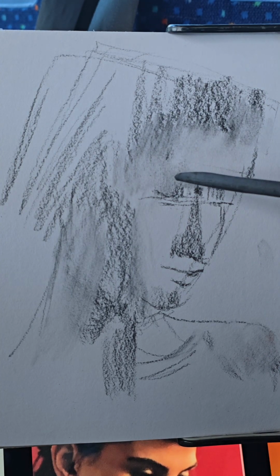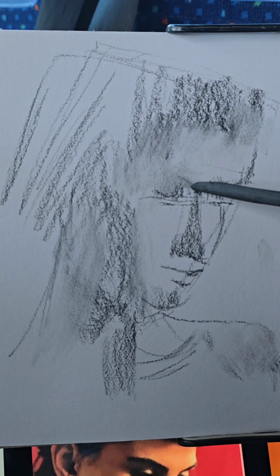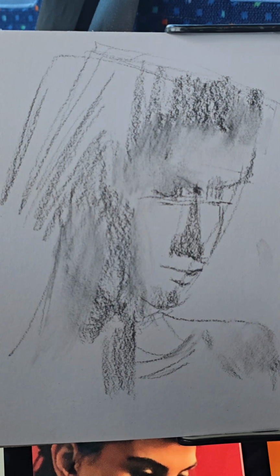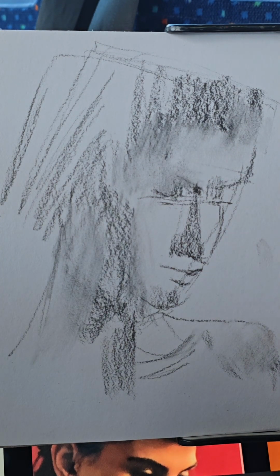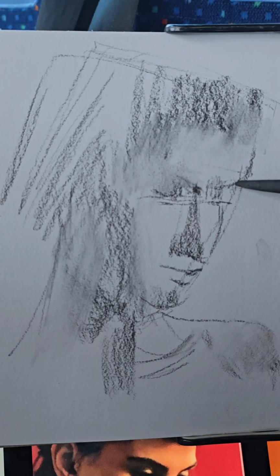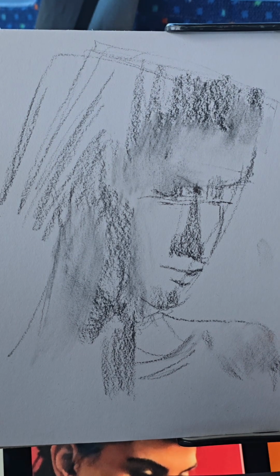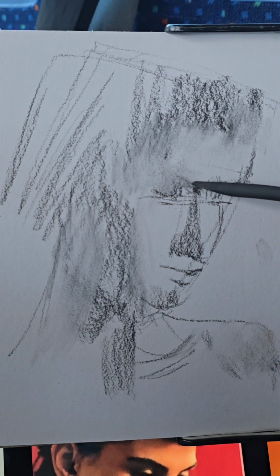Then eyebrow, her left eyebrow also on a horizontal line. That eyebrow here goes on a horizontal line in the middle of the other eyebrow.